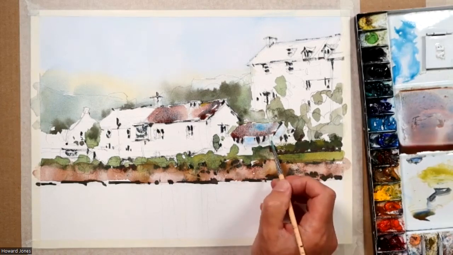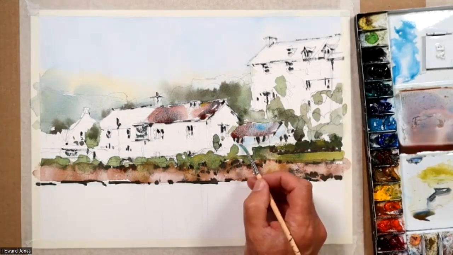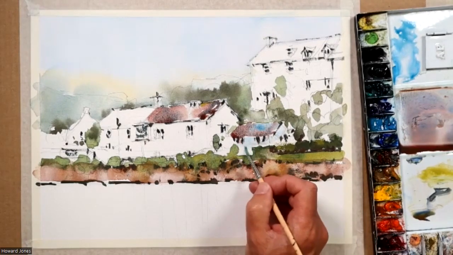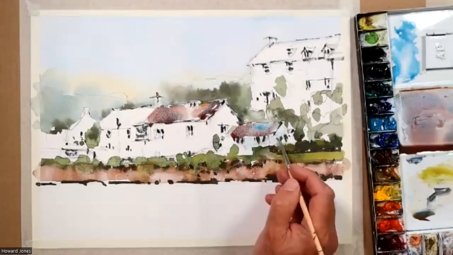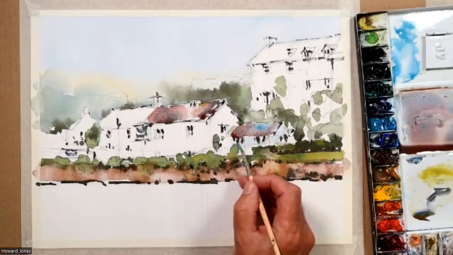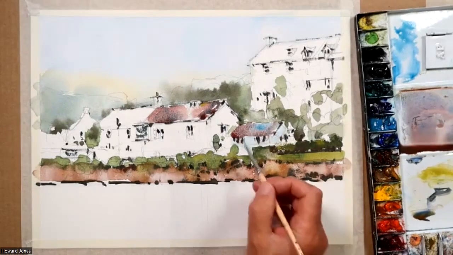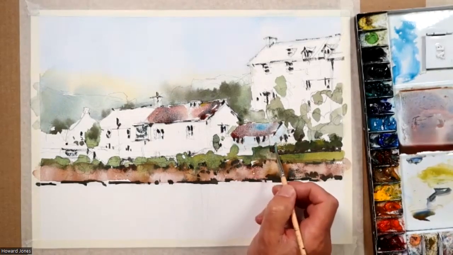Got to be careful though, not to make contact with the paint that's on the roof, because you'll lose all your shape completely. So don't make contact with the roof when you're doing this. If you want to be really safe, don't do what I'm doing. Wait till that roof is dry and then paint the local color of the wall of the house.